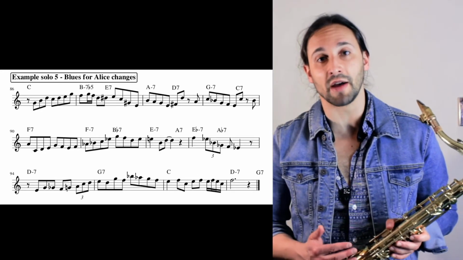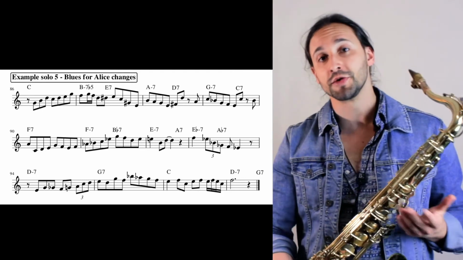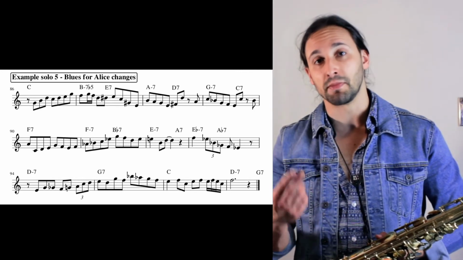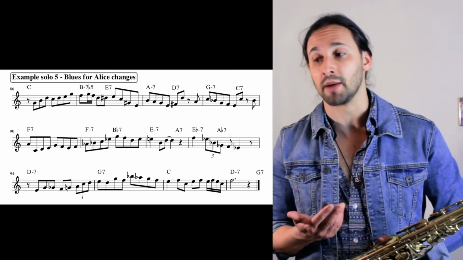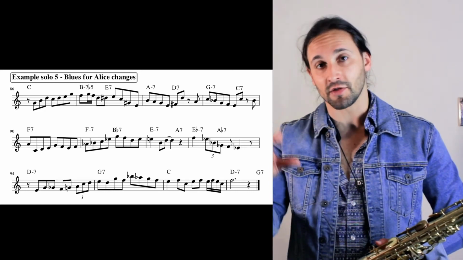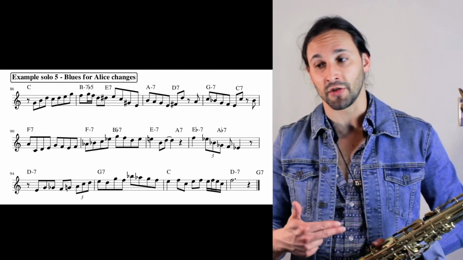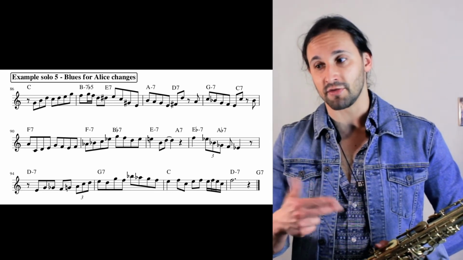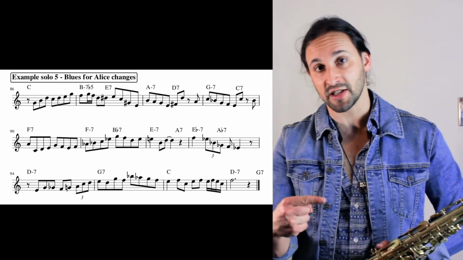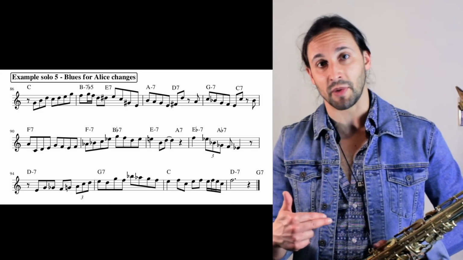Example solo number 5 utilizes a harmonic extension known as Blues for Alice changes. Blues for Alice was a tune written by Charlie Parker, which was based on a 12-bar blues, but used this more extended cyclic harmony. So we start with the 1 chord, as usual, and then we have a set of 2 5s moving down in tones, so we eventually land on the 4 chord. We then have a set of 2 5s moving down in semitones, all the way from the 5th bar of the tune until the tonic in the 11th bar.